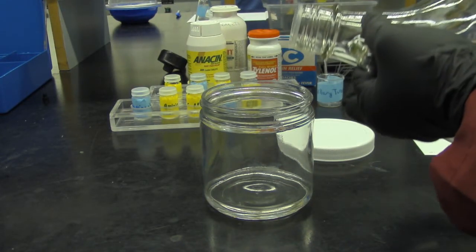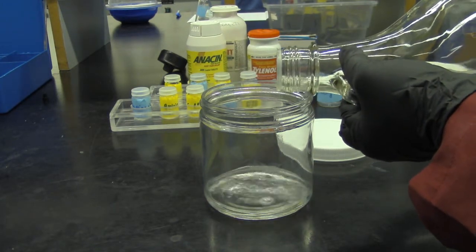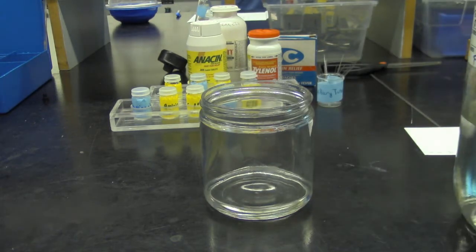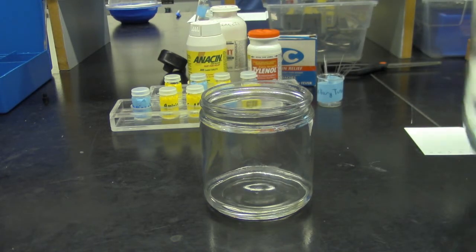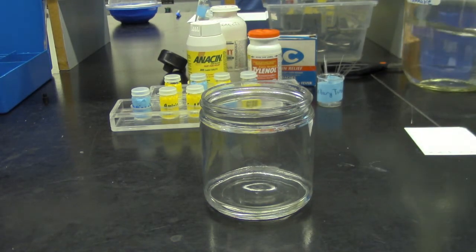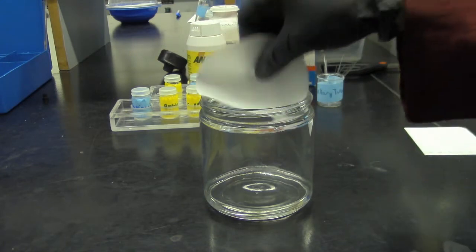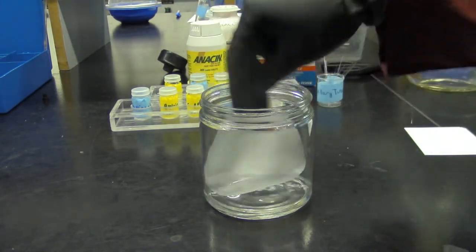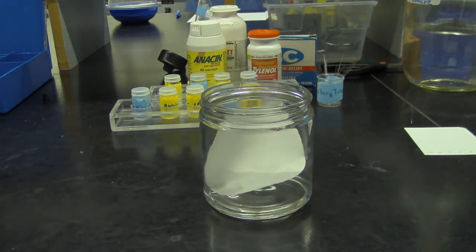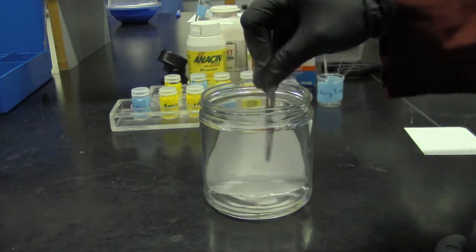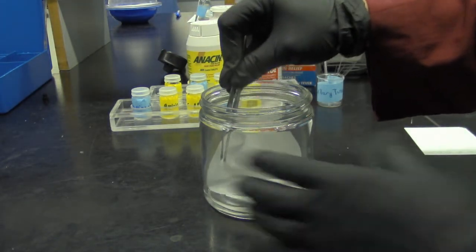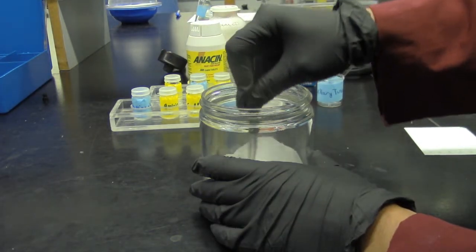I'm just going to add a little more just to cover the TLC plate bottom. Okay, and I'm going to add in a piece of filter paper to saturate the chamber, as well as push it down a little bit. Saturate the chamber with the vapor, right? You want the ethyl acetate vapors.